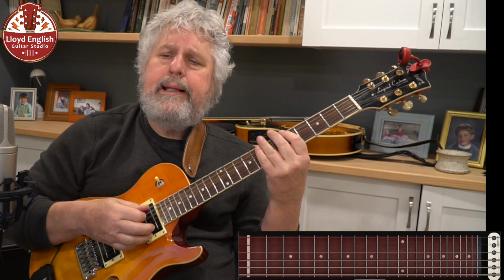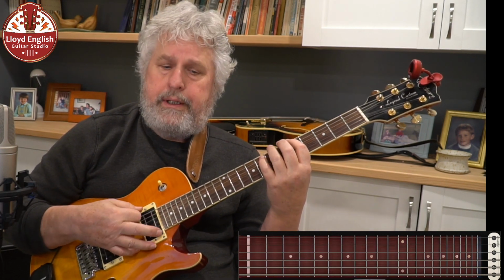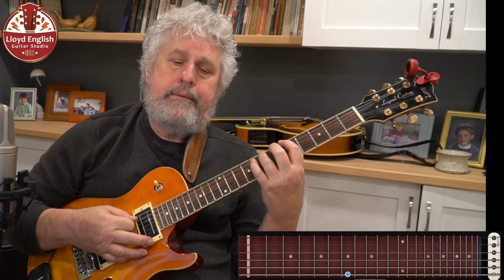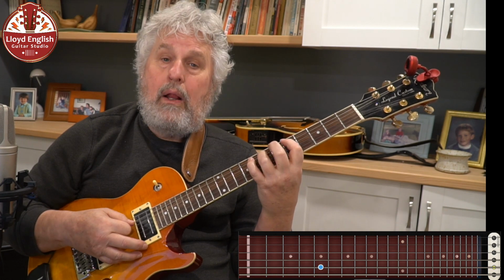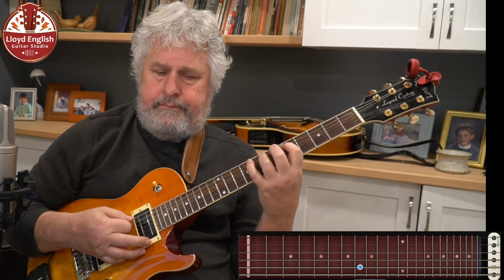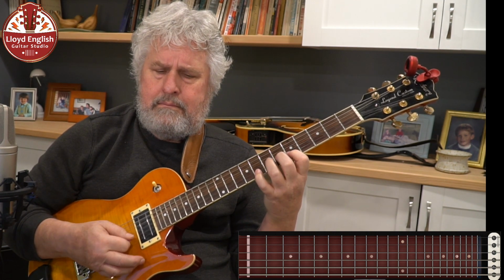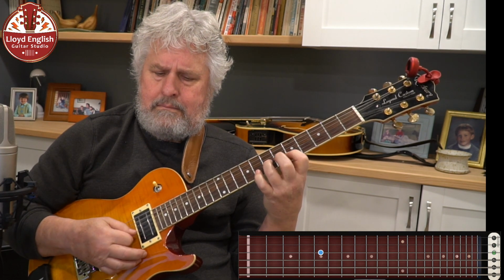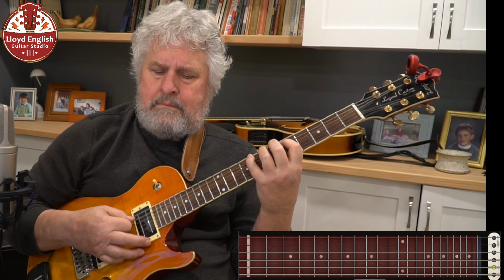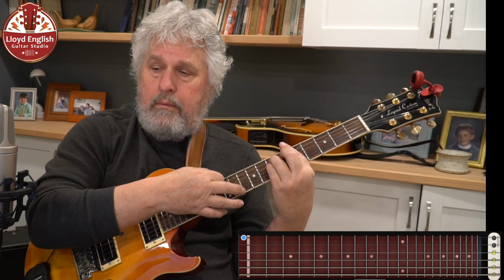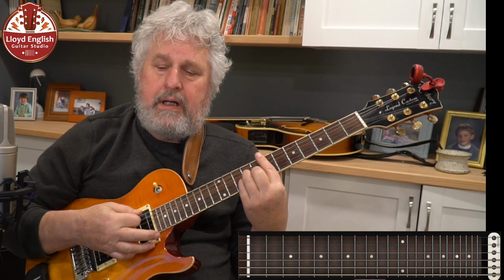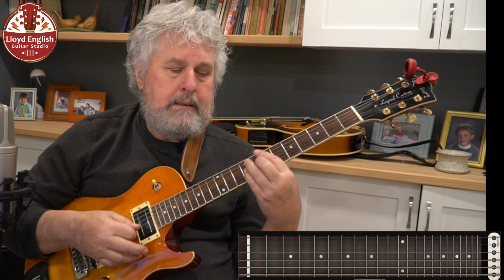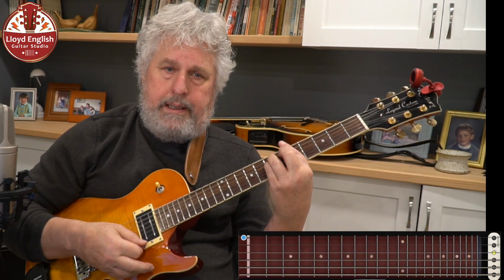The next lesser bright one is the Aeolian mode, which has a flat 6 as well as a flat 7. And it has a 1 chord, a 4 minor, a 5 minor, and a 1 minor.